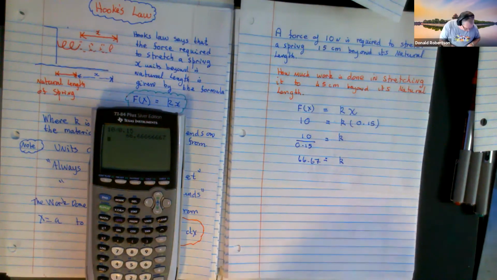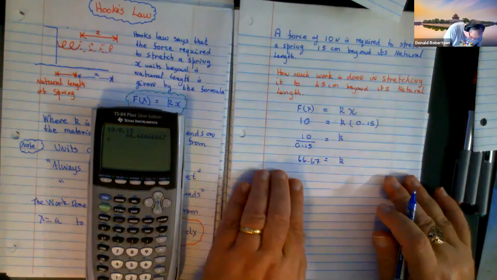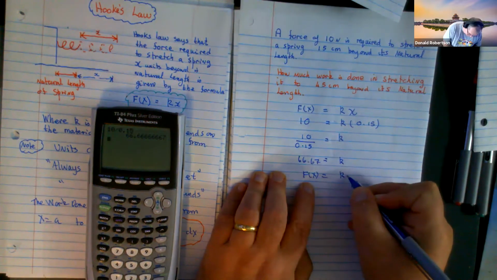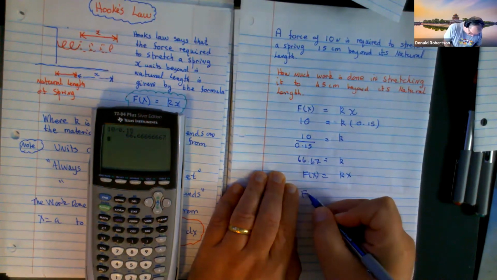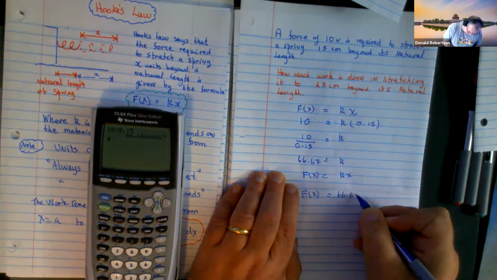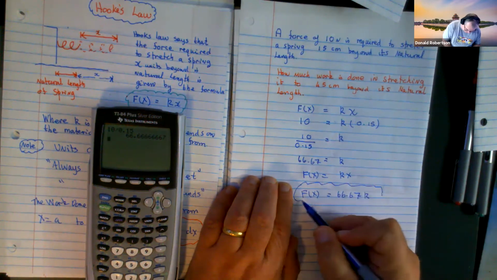Now, once you know K, you've got your force function. And your force function is 66.67x.